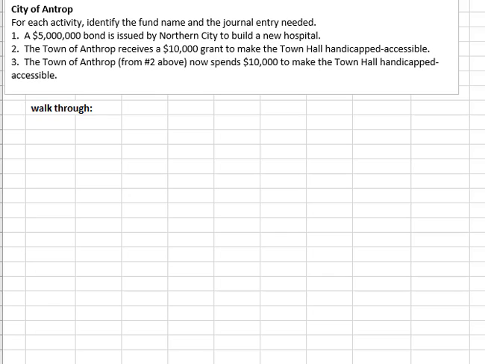$5 million bond is issued to build a new hospital. So they're going to get cash. And for fund accounting, you actually don't record assets or liabilities. The purchases, if there are any, or cash that you get from debt is just recorded as activity for the period. So that takes quite a mind shift to recognize that. But let's go ahead and get this done.